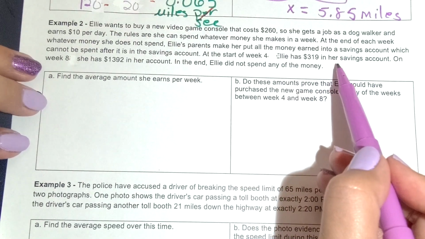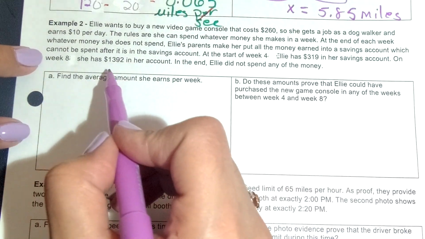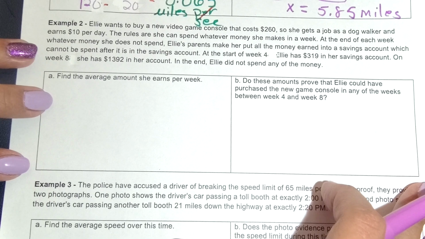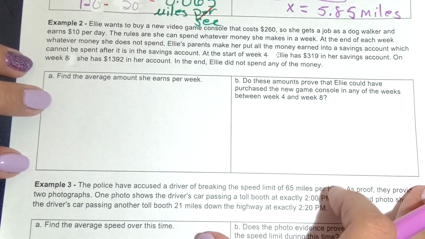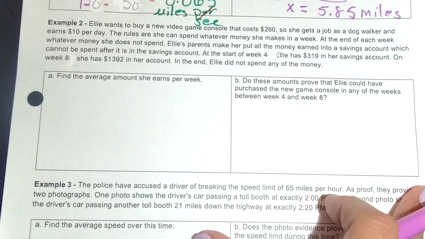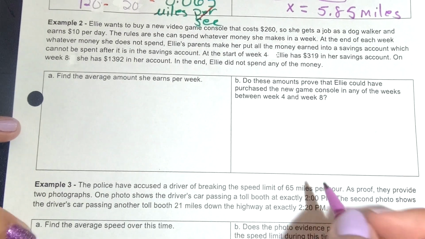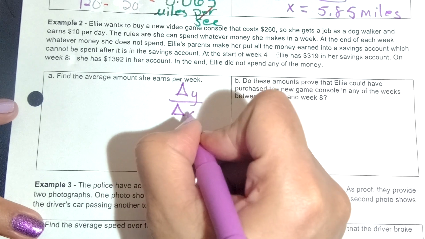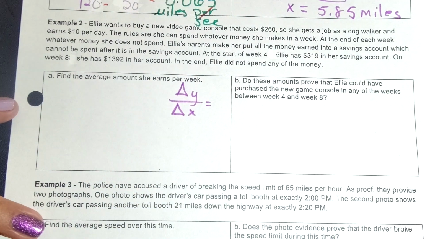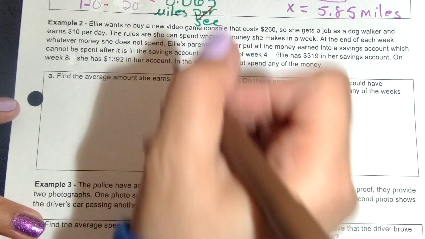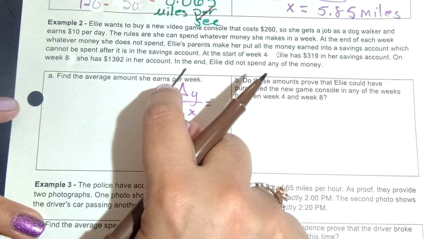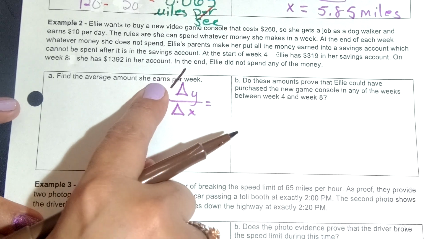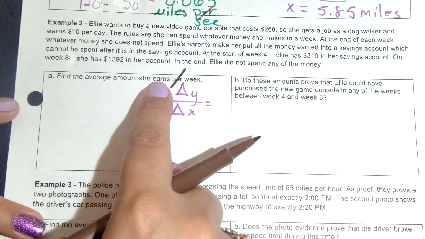Ellie has $319 in her savings account at week 4. On week 8, she has $1,392 in her account. In the end, Ellie did not spend any of the money. Find the average amount she earns per week. So we need to figure out our units. What word tells me automatically? The fraction bar. Per. So that means that anything to the right is my x, anything to the left is my y.